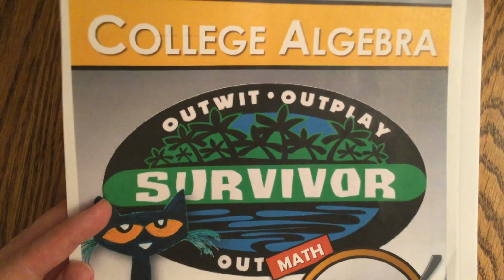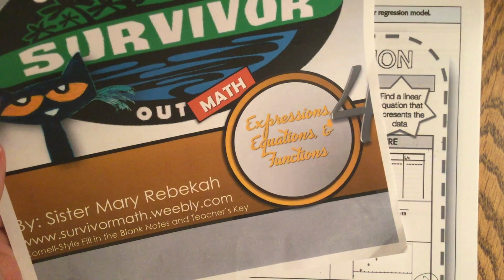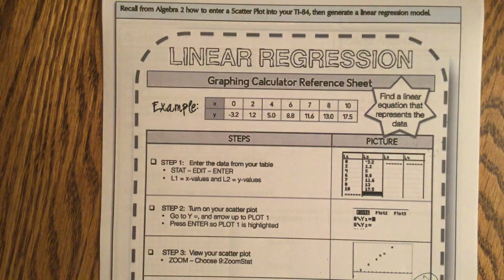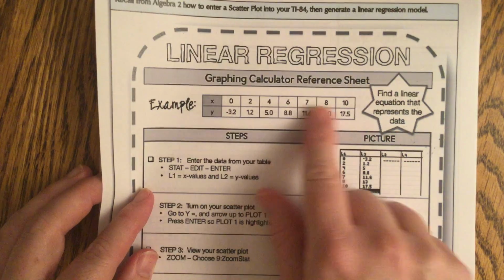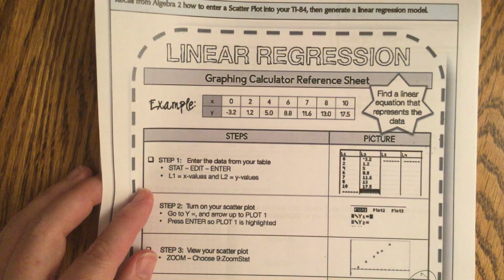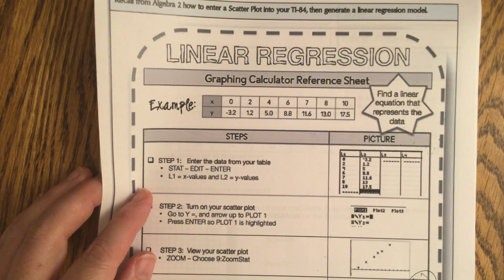Alright, this is College Algebra, Unit 4, Expressions, Equations, and Functions. The next page of our notes deals with linear regression. This is a graphing calculator reference sheet on how to create a linear regression equation for given data. So this is an example which you're welcome to go through.